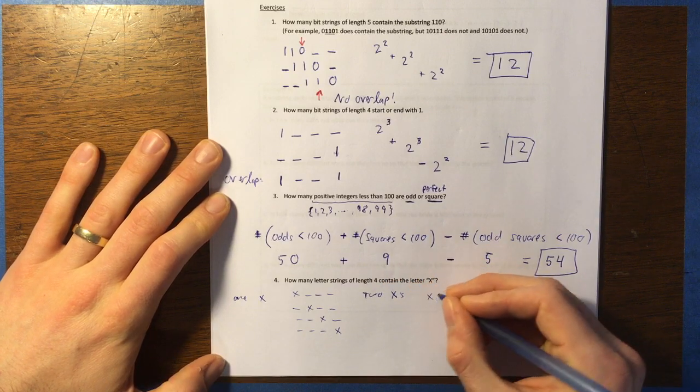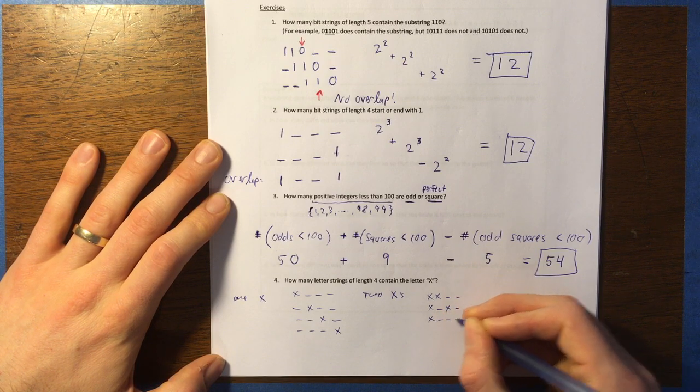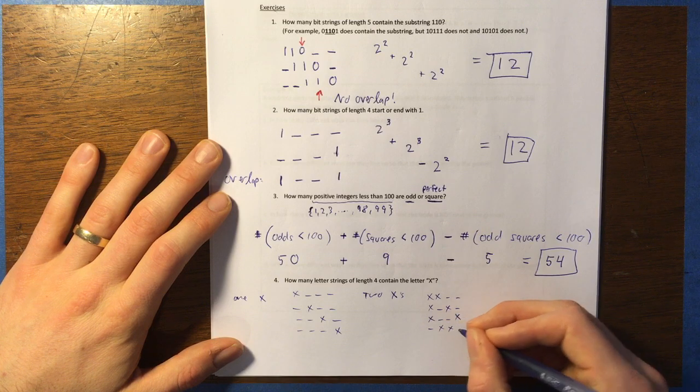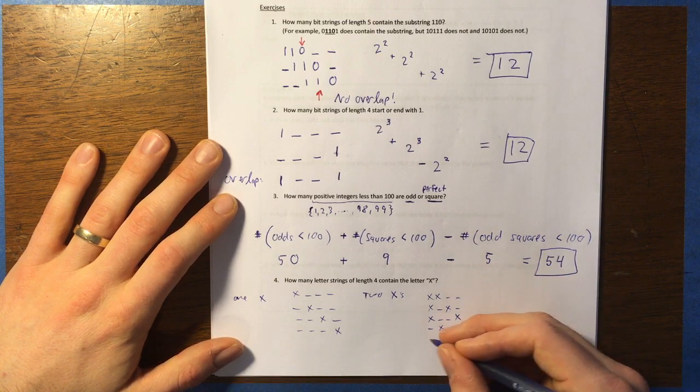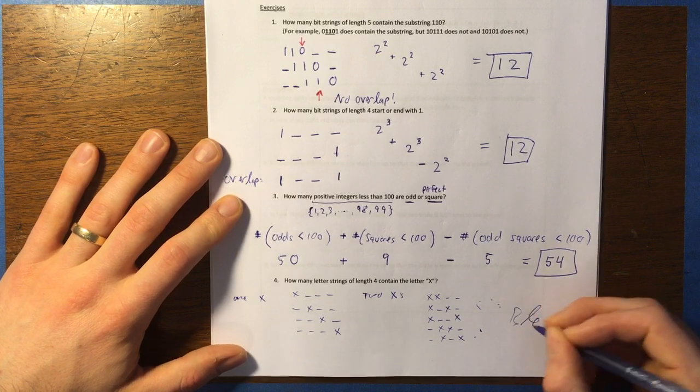Two X's would be like XX blank blank, and then X blank X blank, and X blank blank X, and my gosh, there's going to be a lot of these. Blank XX blank, blank X blank X. Okay, I'm just going to put a dot dot dot.